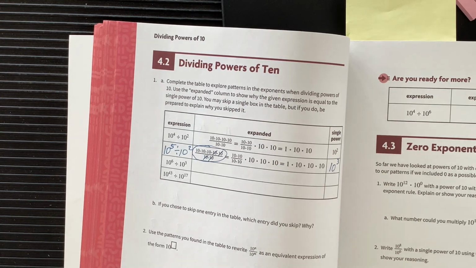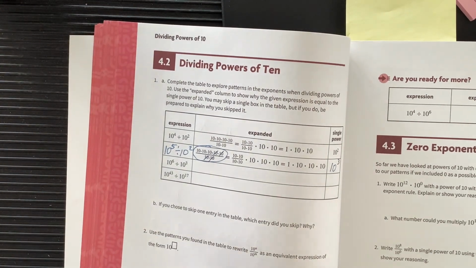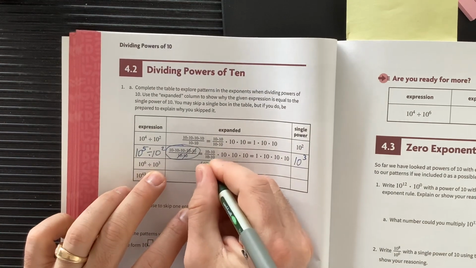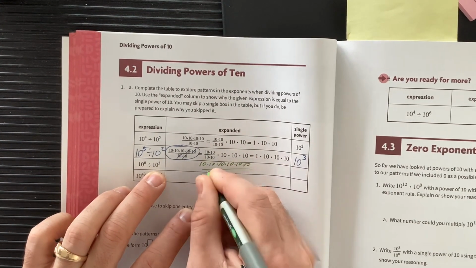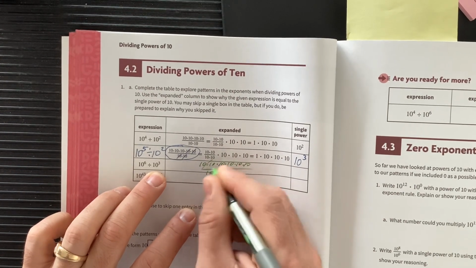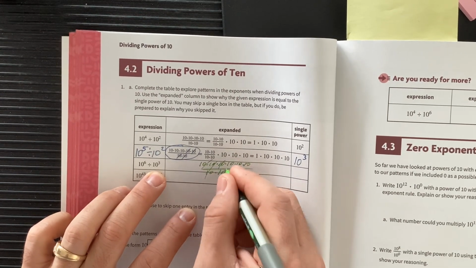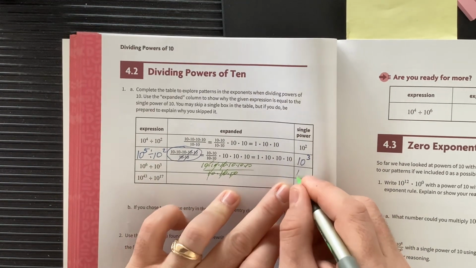Spend enough time, only a couple things to complete there. Again, you don't have to show the whole expanded thing, just that little fraction is just fine with me. I got 6 tens, show that. I got 3 tens, cross out what they have in common, and I got 3 left.